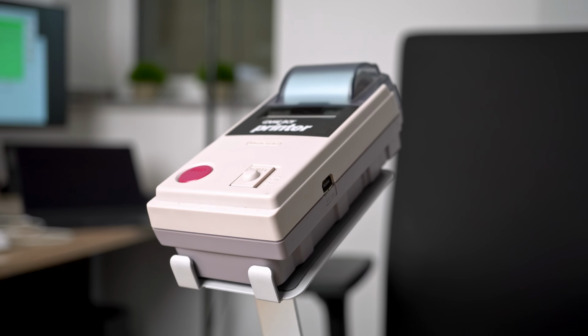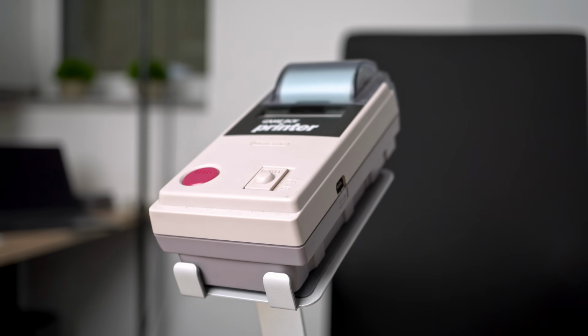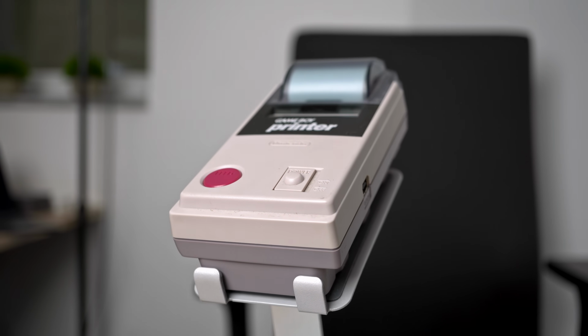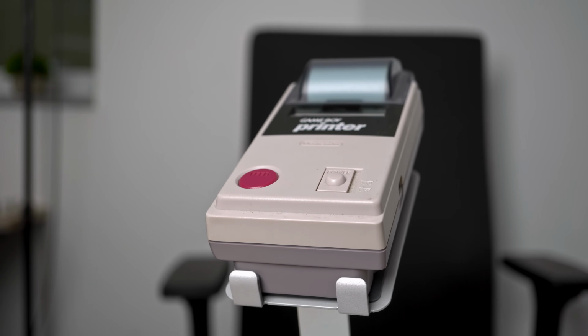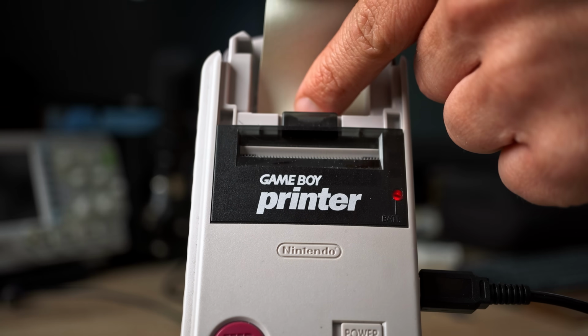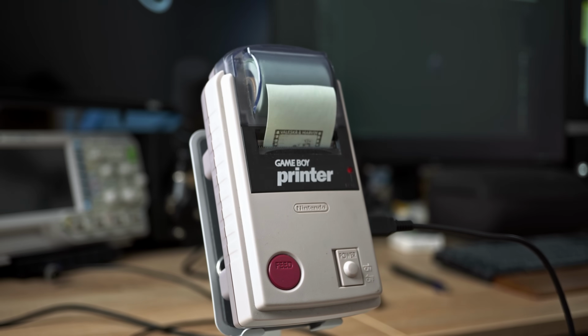But the star of the setup is the Game Boy printer. This one is also the original one from my childhood. Well, actually, my brother also owns half of it. And who would have thunk it? The old paper that was left in the printer is still working.